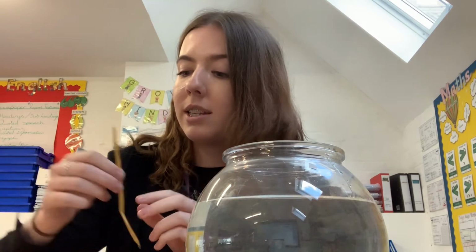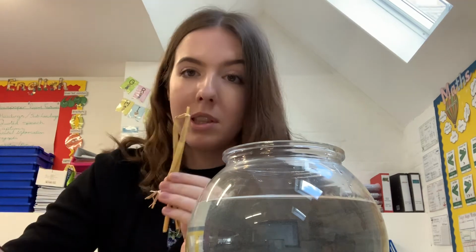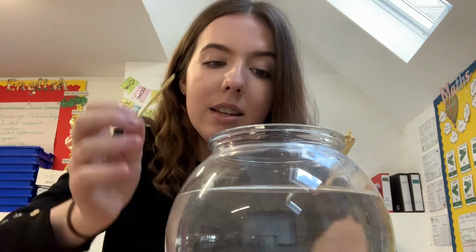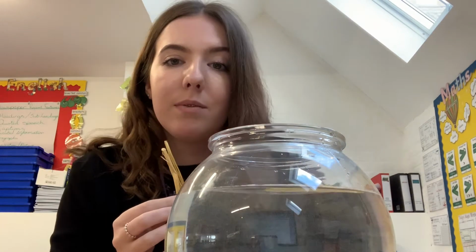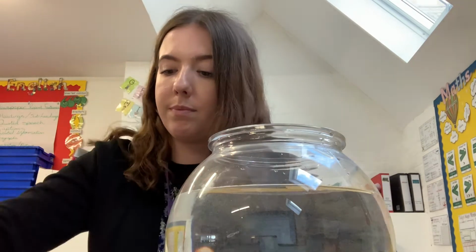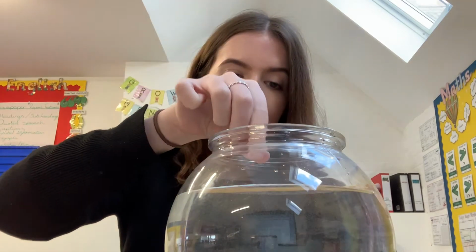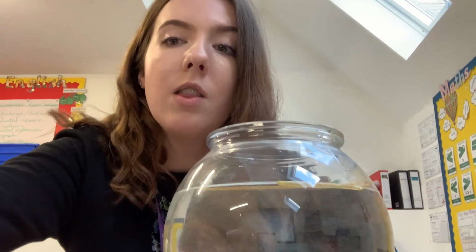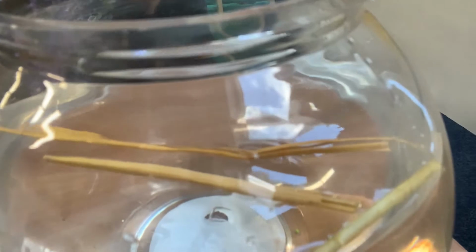Okay, so if we get some pieces of straw and I'll put them in the water, we will see if they float or if they sink. So I'm going to put it in. Okay, so we haven't seen anything sink to the bottom of the water. If we take a look, we can see that the straw is floating on top of the water. Okay, so it hasn't gone into the water, it's just sitting on the top of it and floating.